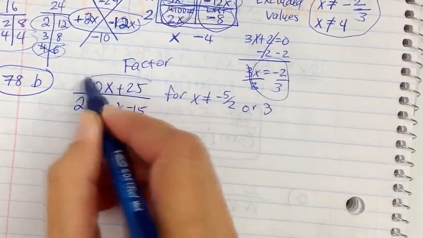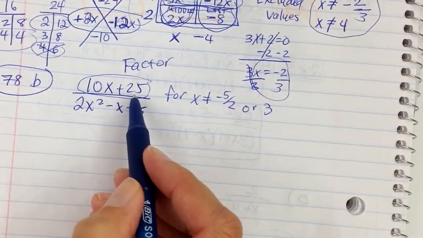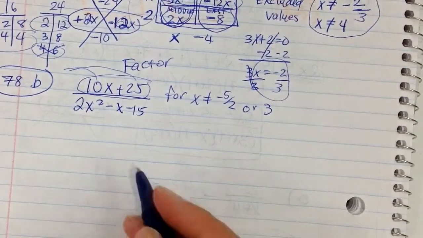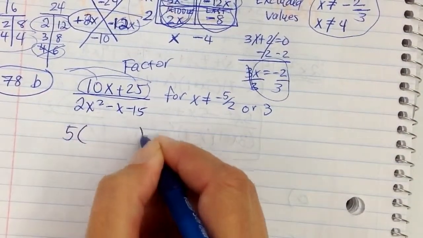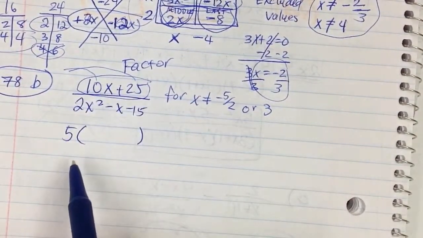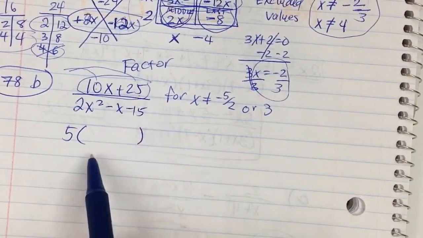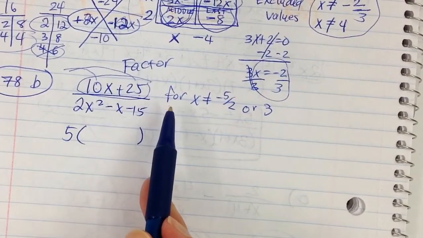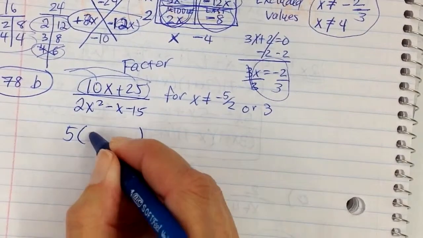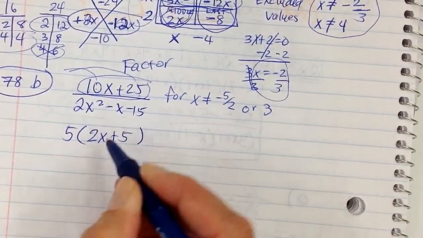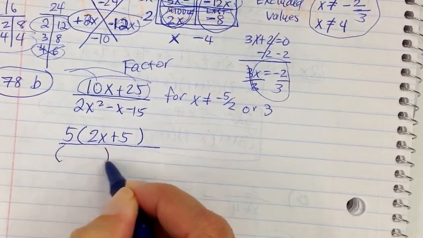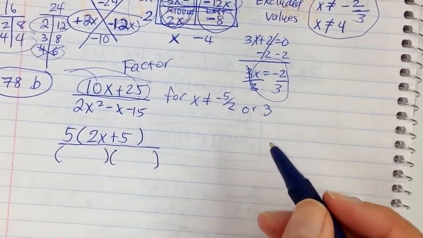So if I factor 10x and 25, what can I take out of 10 and 25? 5. So that's how you factor that one. Okay, you just take a 5 out of both there. Both this one and this one. Well, what would you multiply 5 by to get 10x plus 25? 2x plus 5. Good.